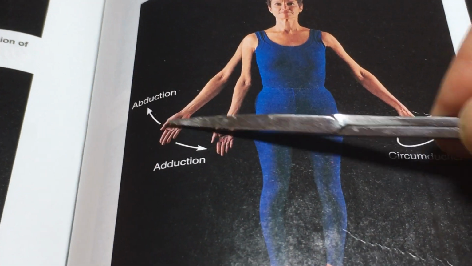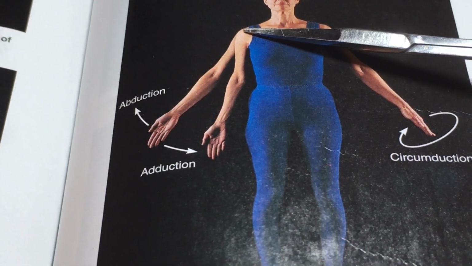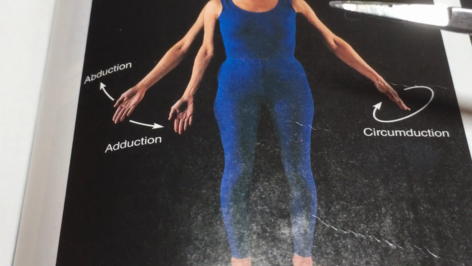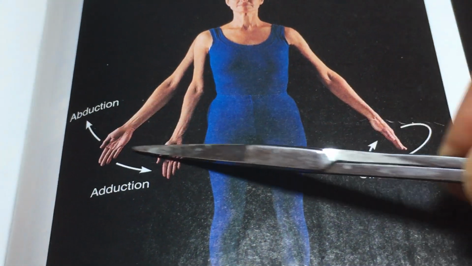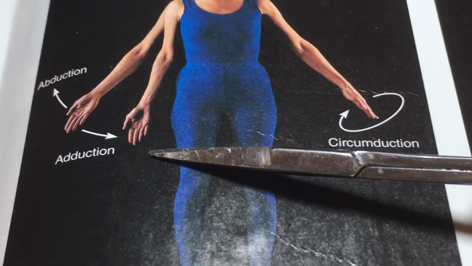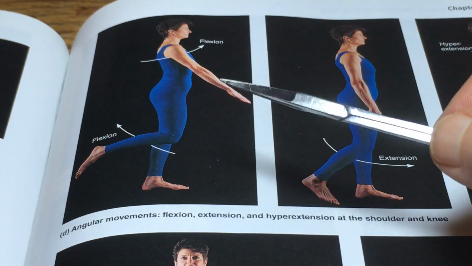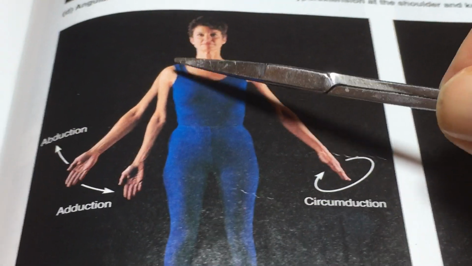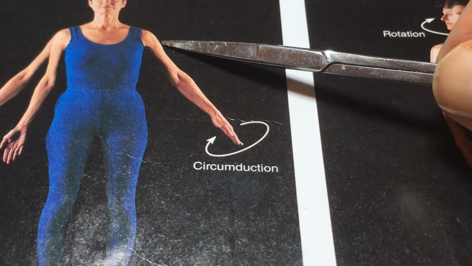And as she moves her arm outward from the shoulder, then we are, in essence, abducting, taking something away. So that's abduction. And then we can also go the other way and bring the arm closer, and that would be adduction. Okay? Now if we can do flexion, extension, abduction, adduction, all in one joint, then we can also do this other thing called circumduction.